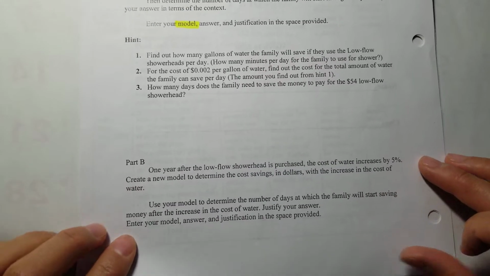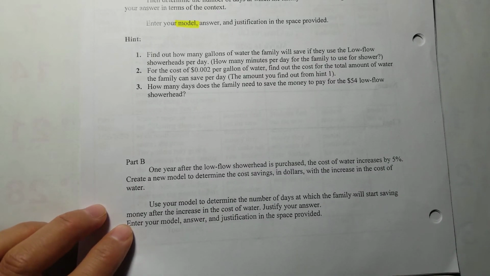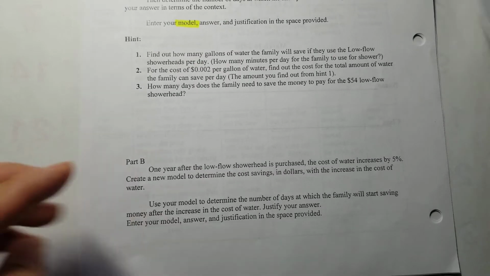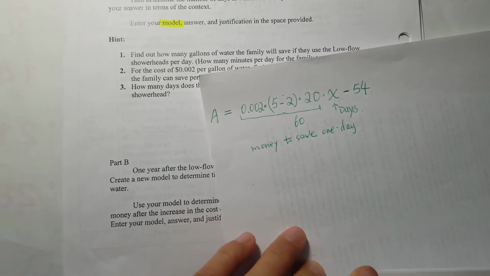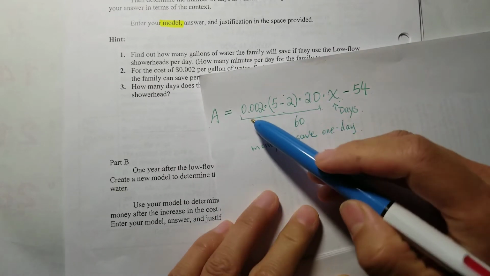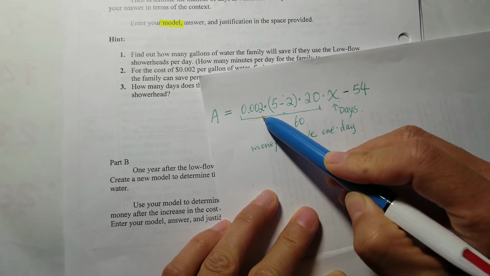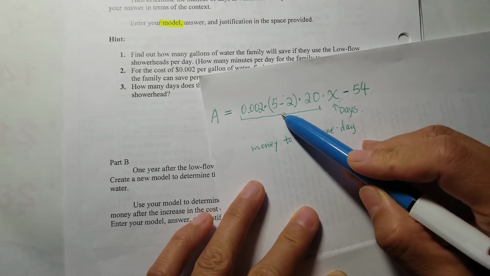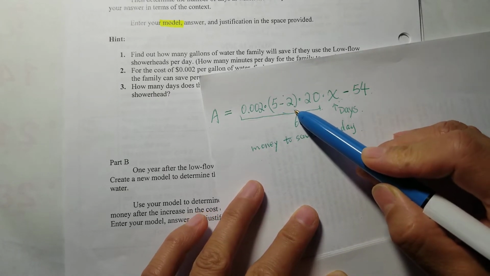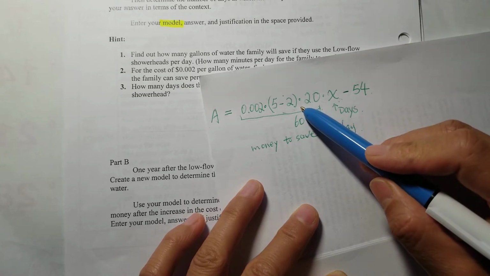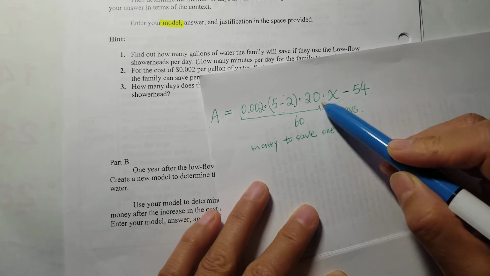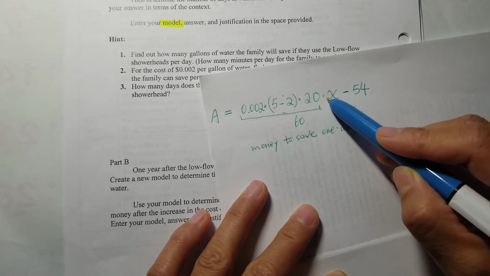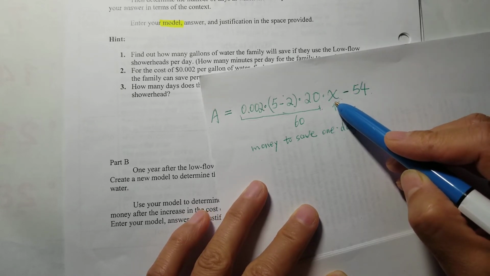Now let's go back and do a quick review of the equation or model we created for part A. For part A, we have price per gallon, how many gallons per minute the family is going to save, an average of 20 minutes using the shower head, and in how many days.